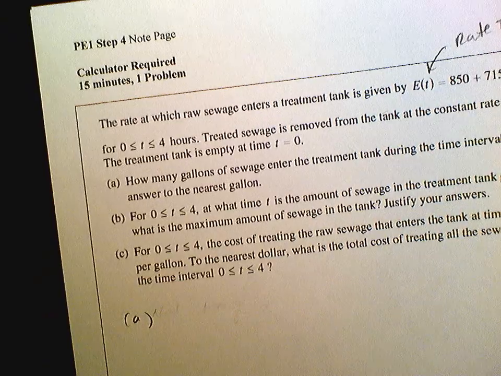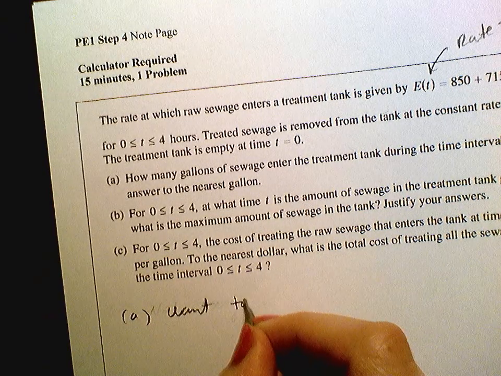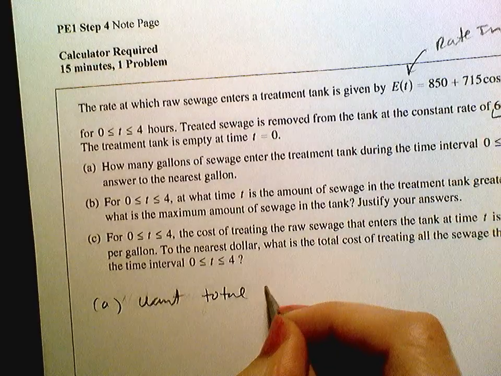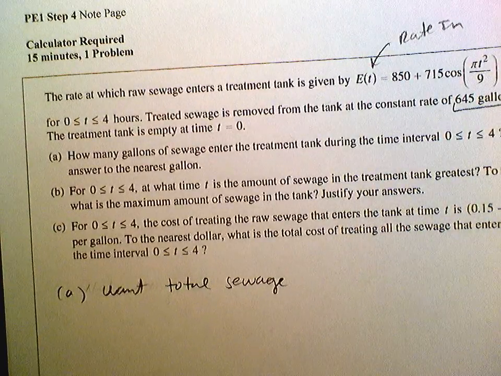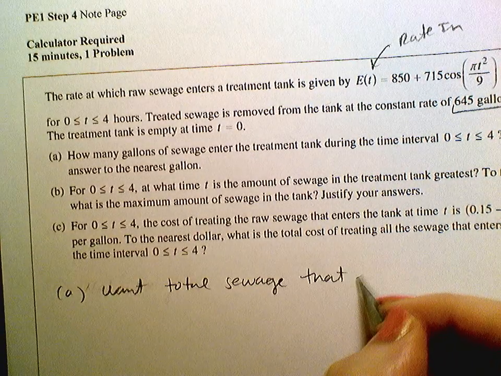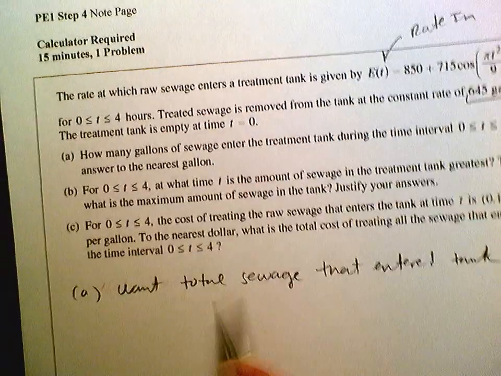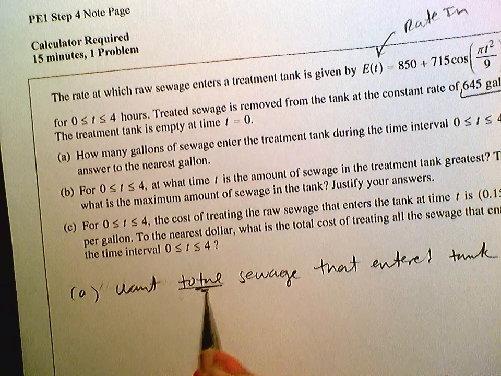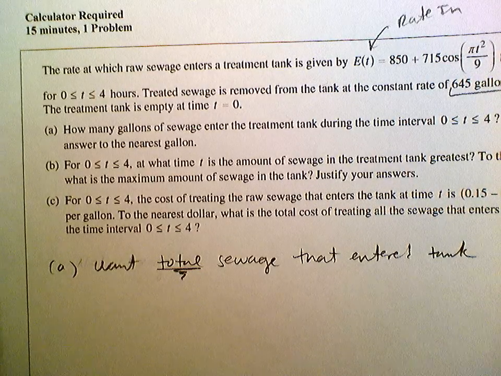All right, so they want the total sewage that entered the tank.